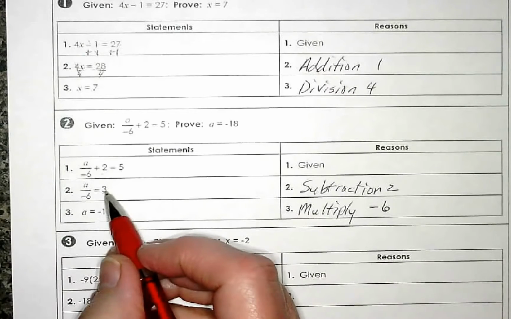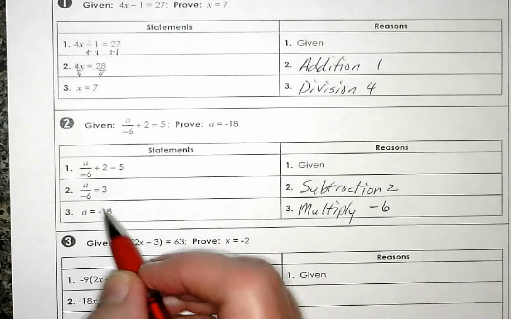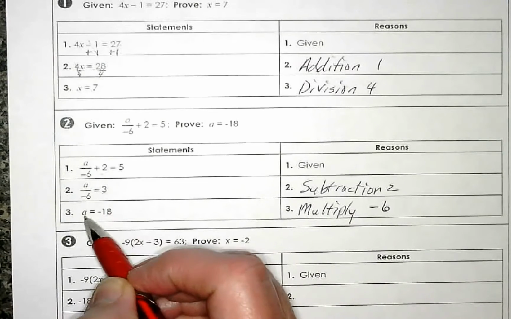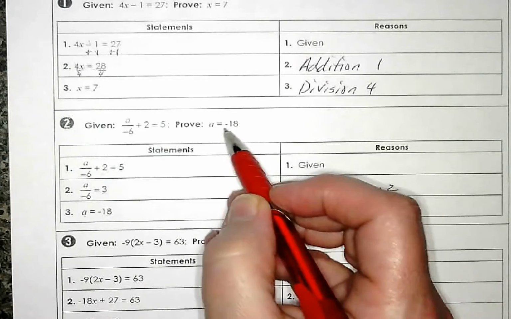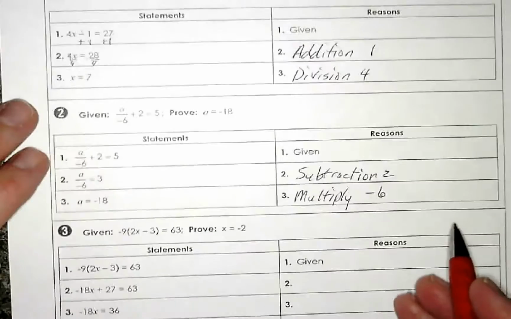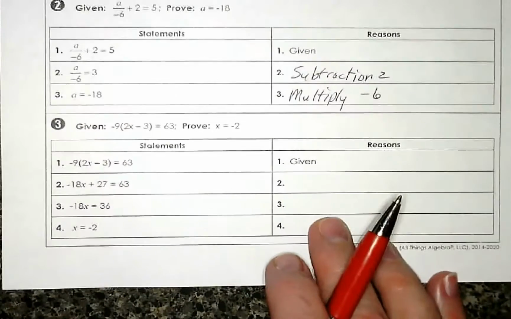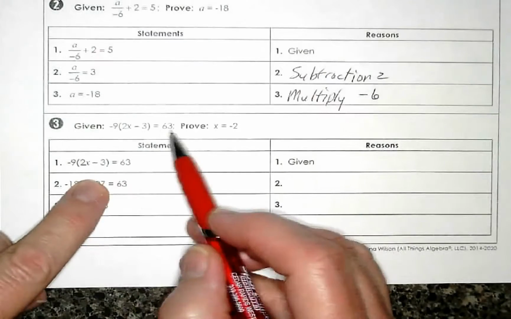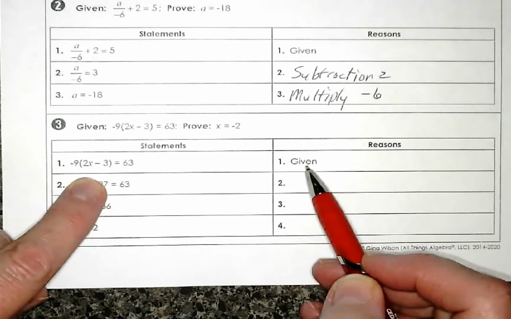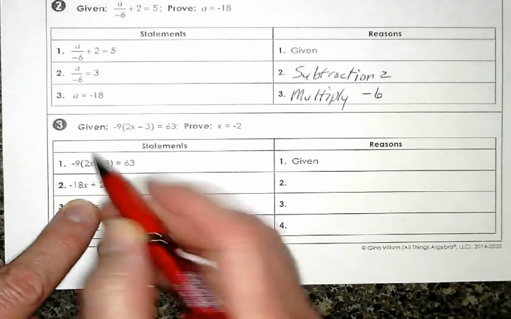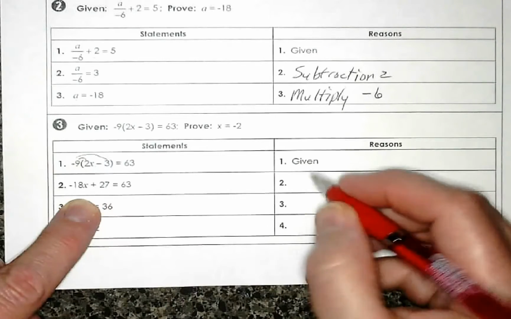Okay, if I multiply this by negative 6, I get negative 18. If I multiply this by negative 6, they will cancel, and I have A. This is what I wanted to prove or end with. I'm done with that proof. Okay, let's go to number 3. Given, first statement, given. Second statement, what did they do to this to get this? This property here is called distributive property.